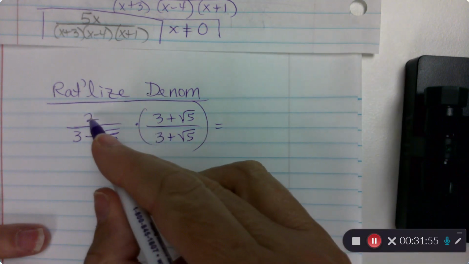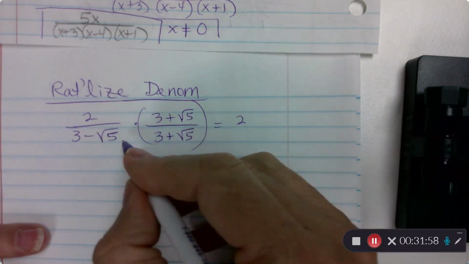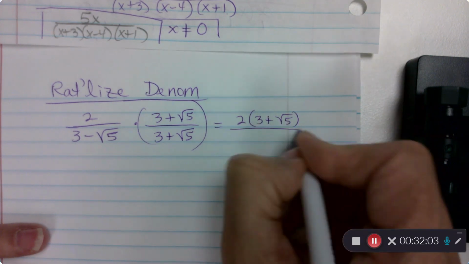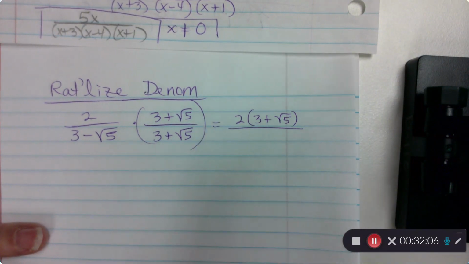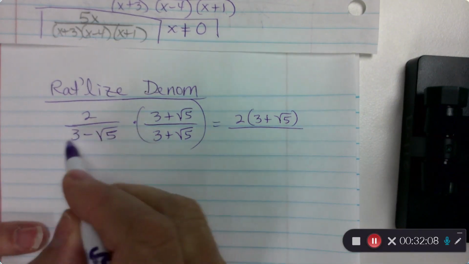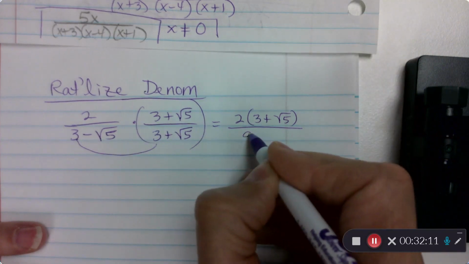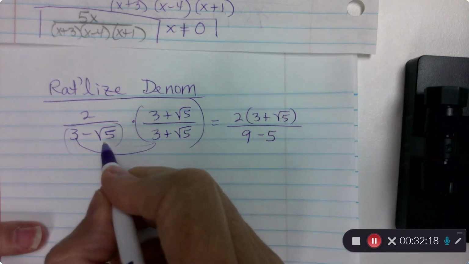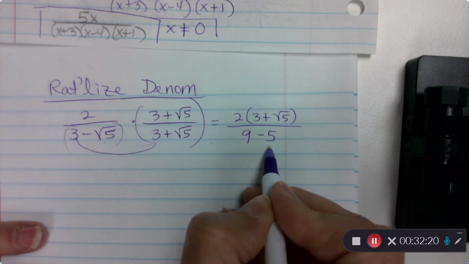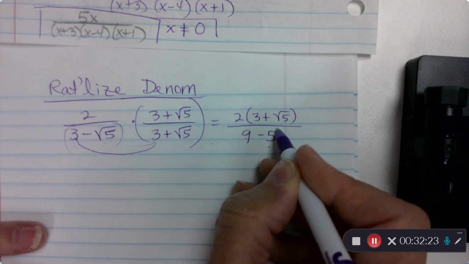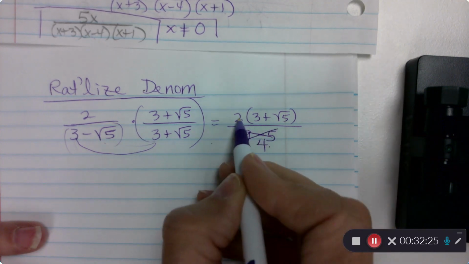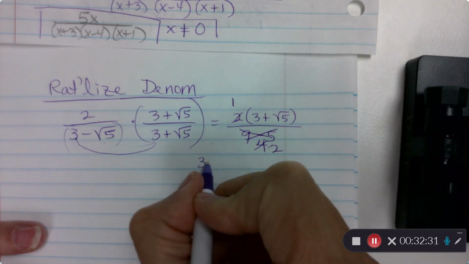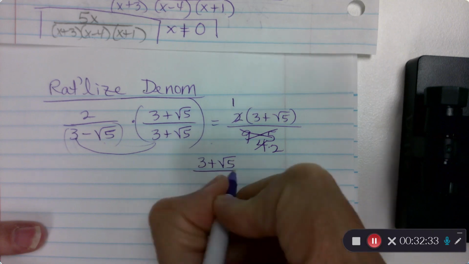I'm going to suggest, in this case, because we're rationalizing the denominator, keep that numerator factored out, just in case we get some number that will cancel with the 2, right? When we distribute, we get a 9. Outer and inner will always cancel. Is that minus a 5? Root 5 times root 5 is regular 5. And 9 minus 5 is, oh, looky there, 2 reduces. So your final answer, 3 plus root 5 over 2.